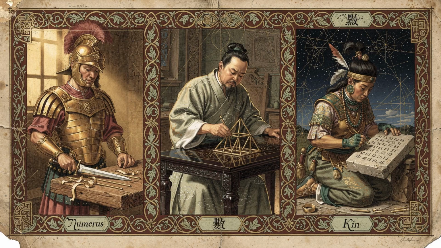The Roman soldiers' three scratches in the wood, the Chinese mathematicians' triangular arrangement, the Mayan astronomers' carved symbols, they were all touching something deeper than mere counting. They were encountering the mathematical structure that underlies pattern, meaning, and complexity itself.